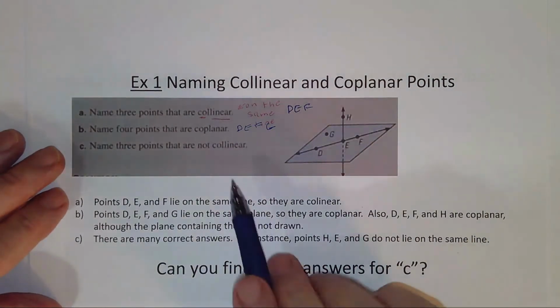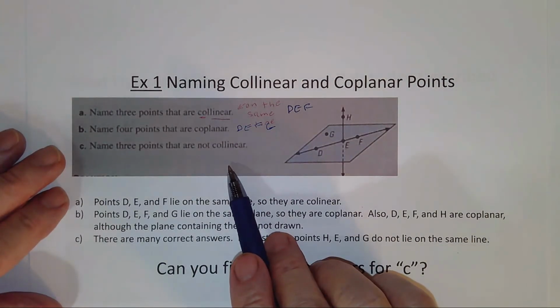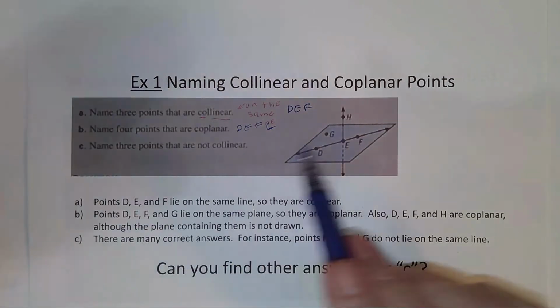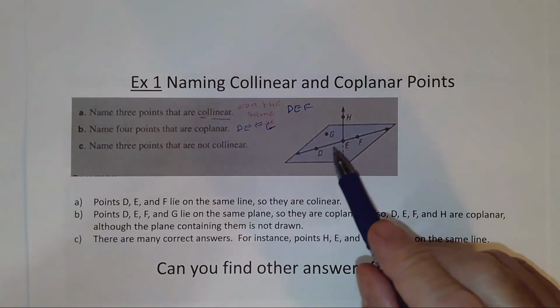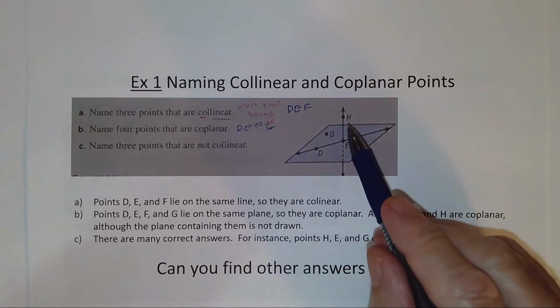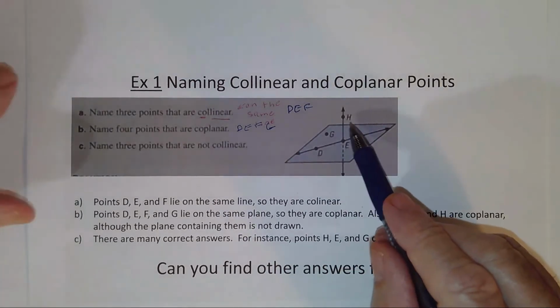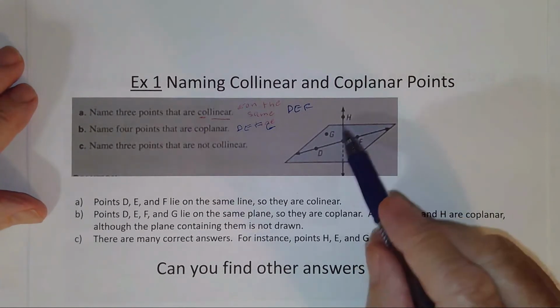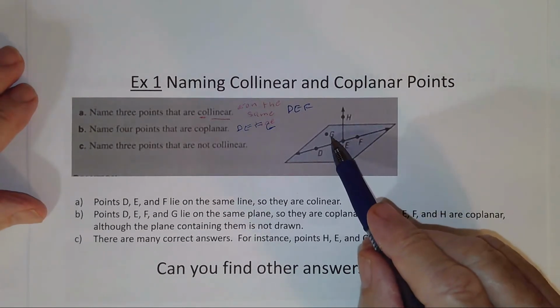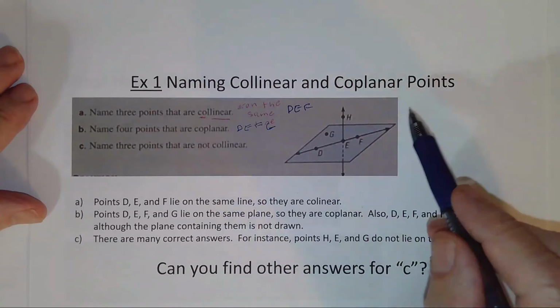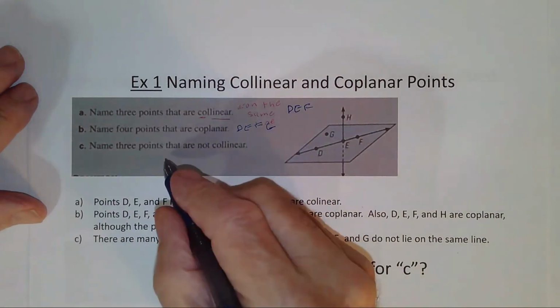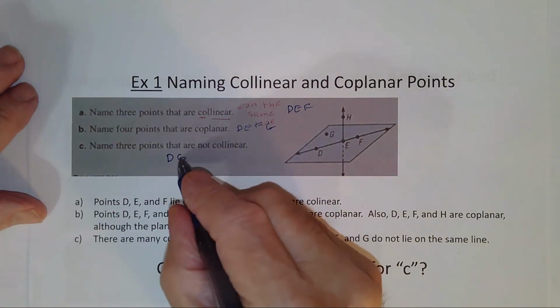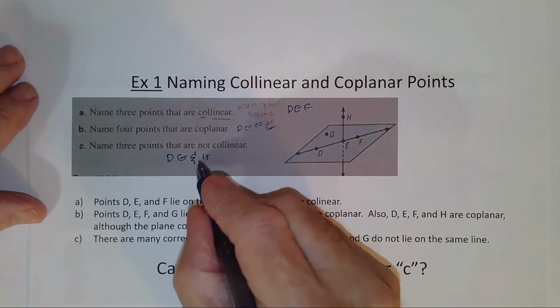Now, name 3 points that are not collinear. Well, let's see. Does D here share a line with H? No. So D and H are not collinear. Does G share a line with either D or H? No. So D, G, and H are 3 points that are not collinear.